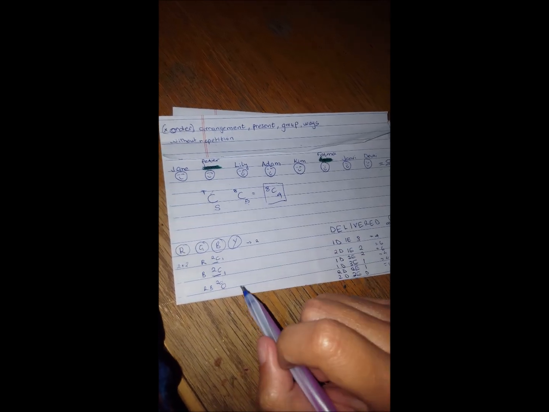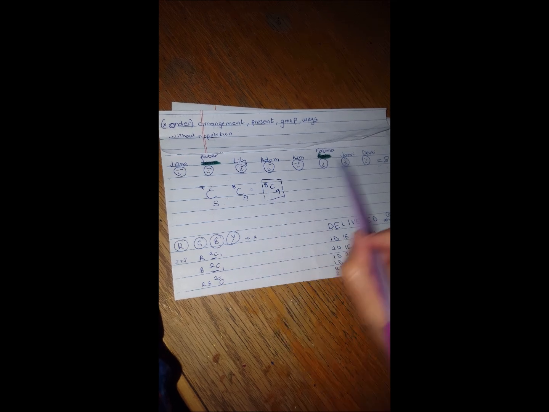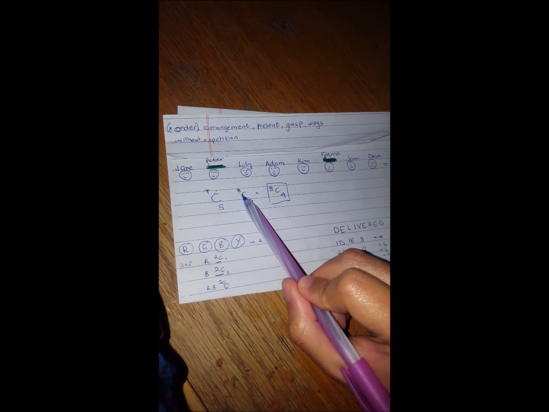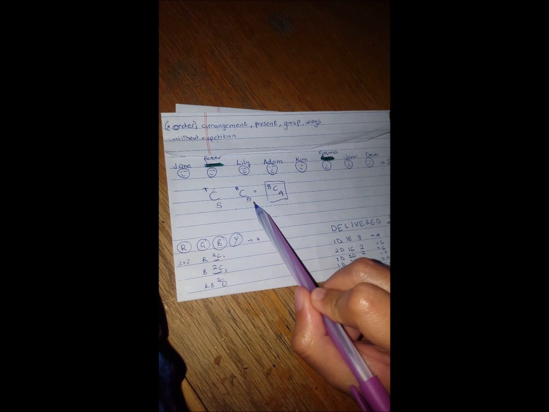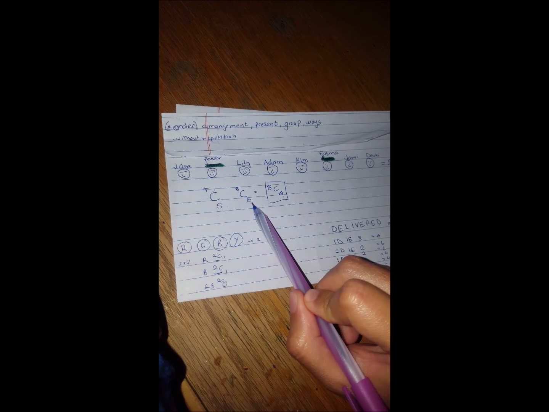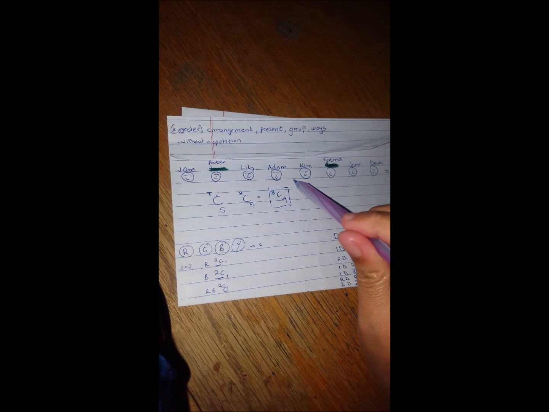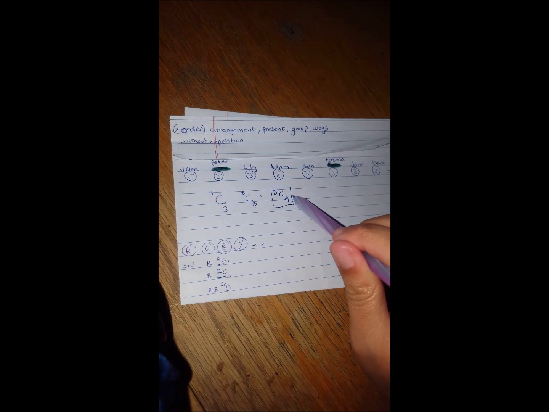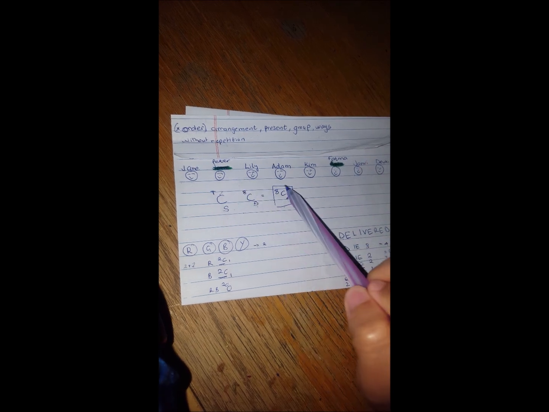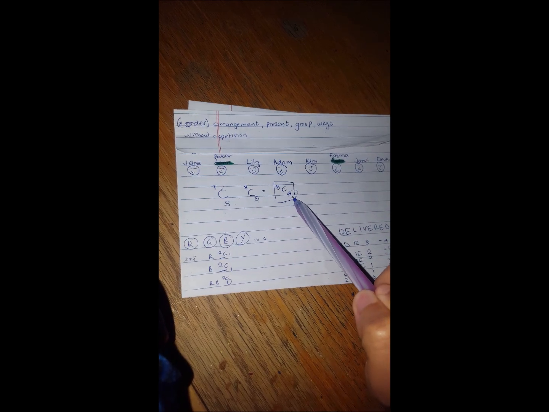If I want 5 students, again, I'll just take the total, 8, combination, 5. Is that simple? Because we are only picking 5 students. We are only picking 4 students. Whatever we are picking goes on the bottom.